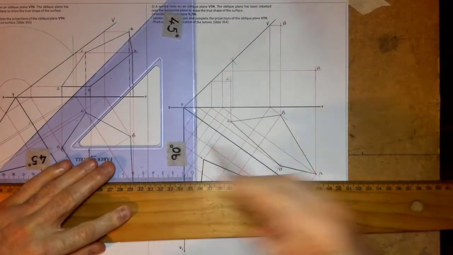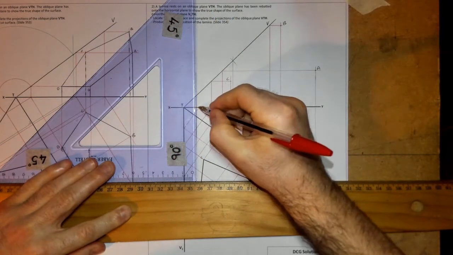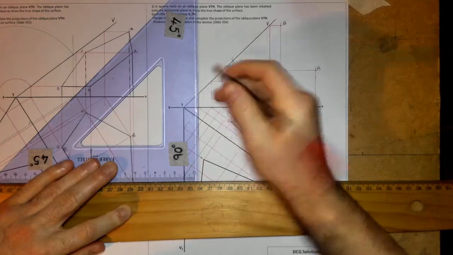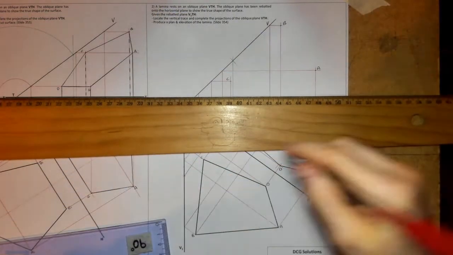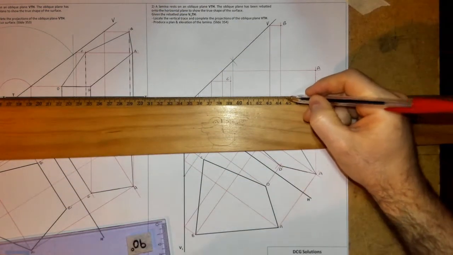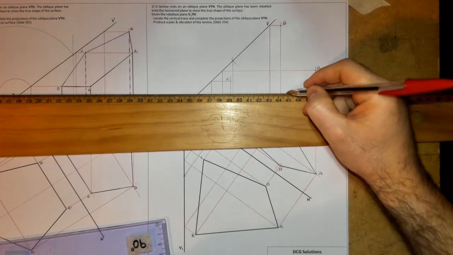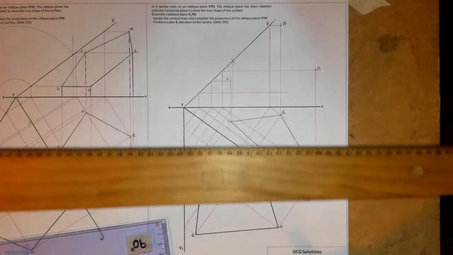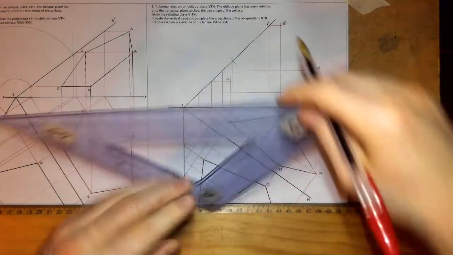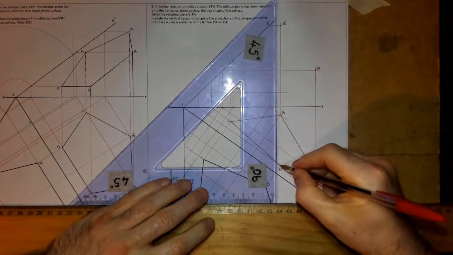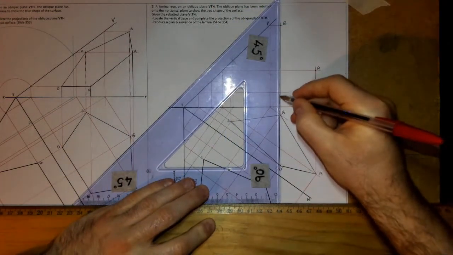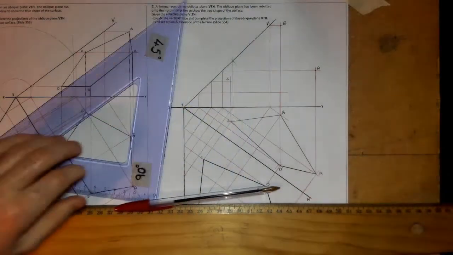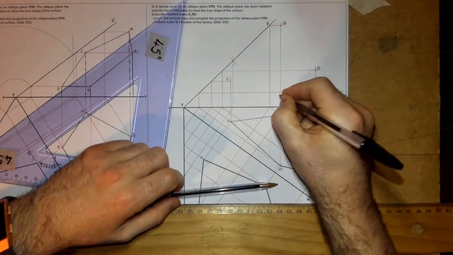So you can see D here parallel to the horizontal trace to hit the XY line. Where it hits the XY line, project up perpendicular. So just so I know I'm going far enough. There we go. And then finally project up D, just inside the B there. So there's our D in our elevation.